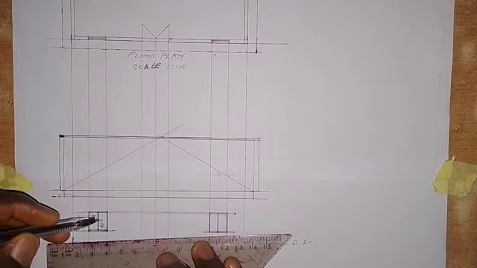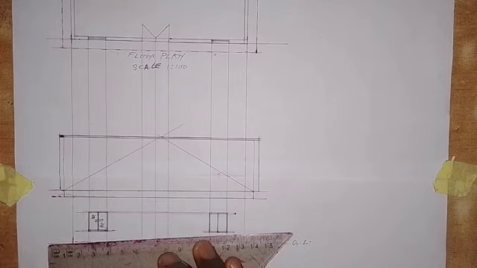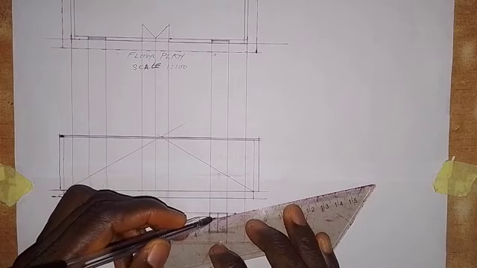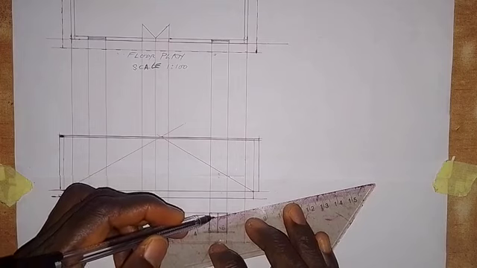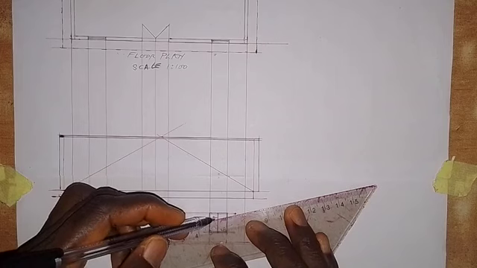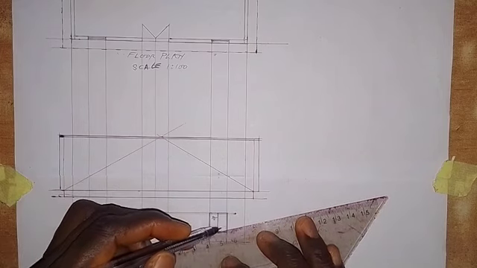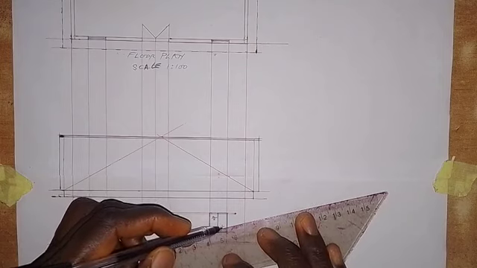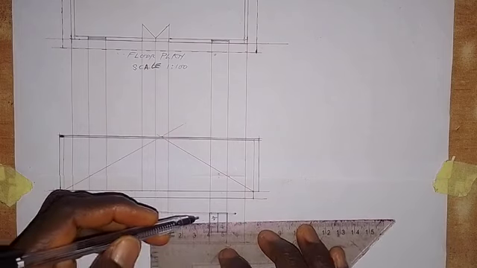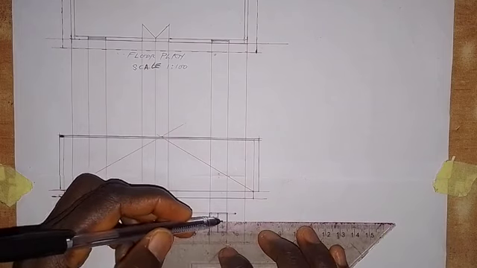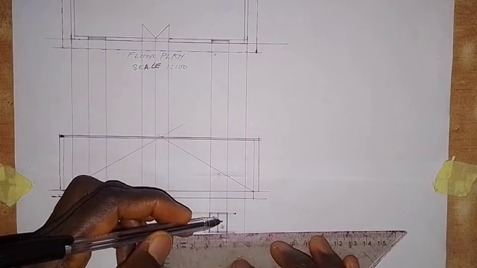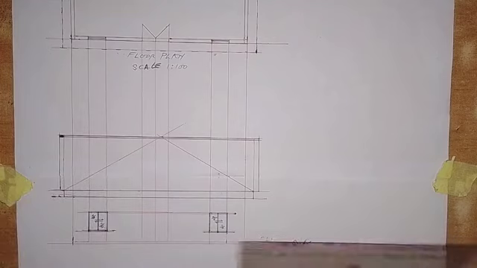Put an arrow head here, and put an arrow head here. Come to this side and do the same thing. Let's show that this is glass, so just draw some lines like this. This is the symbol for glass, and you do the same thing here. Then put two lines here and put arrowheads on them like this. So they are sliding, they are moving. We have fixed the windows as we have here.